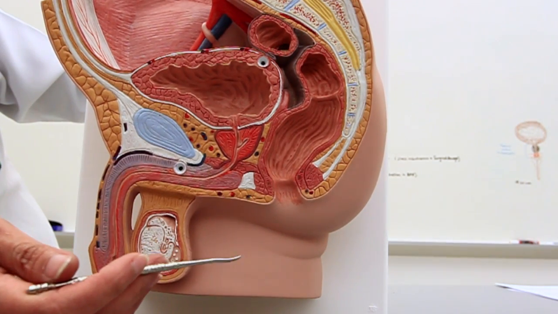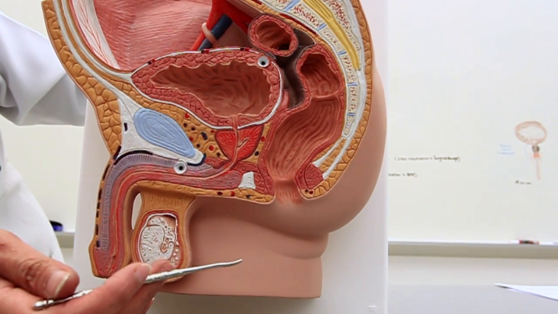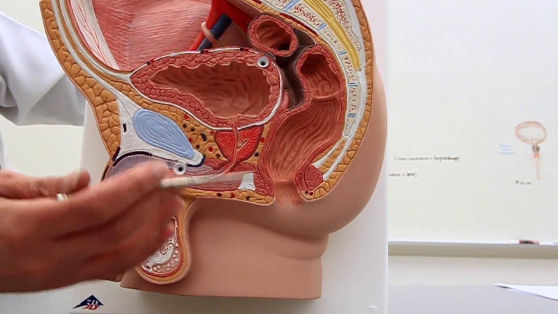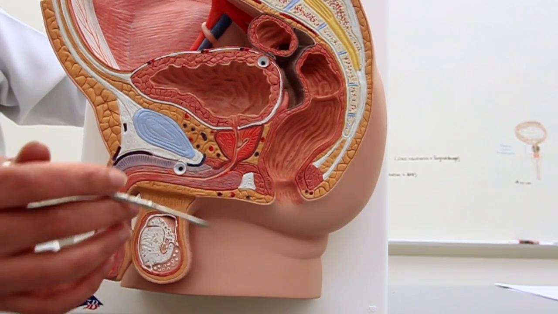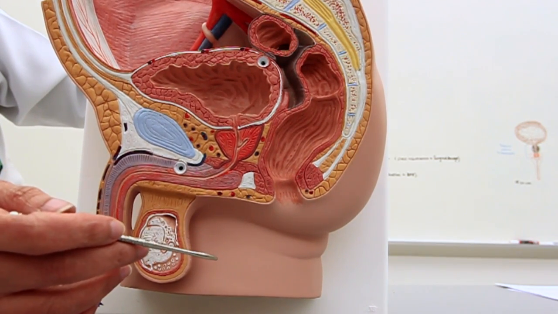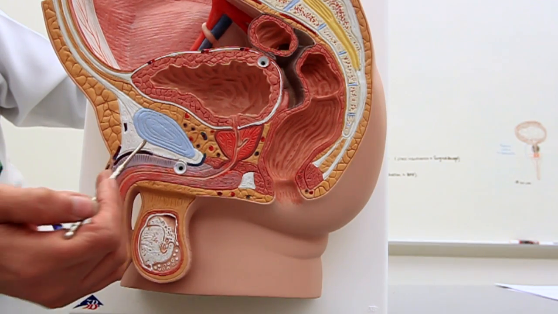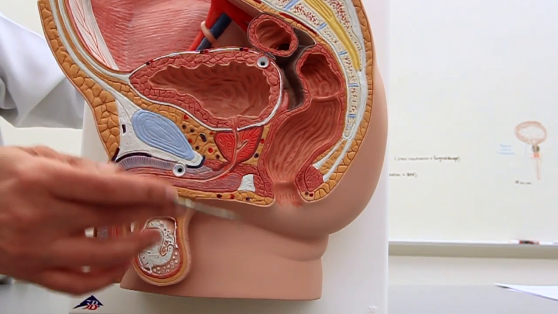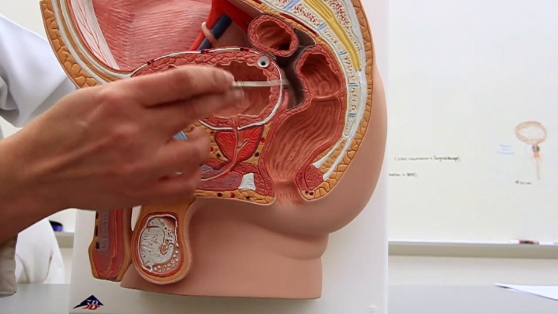So in this video, I'm going to talk about the position of the urinary bladder inside the body. The bladder is a pelvic organ, it's retroperitoneal by position, and it is normally in an empty state. It is present behind the symphysis pubis.